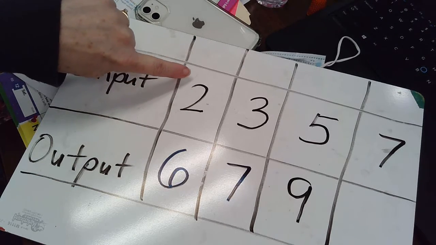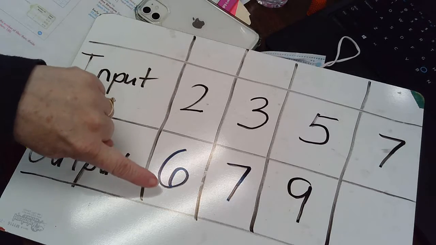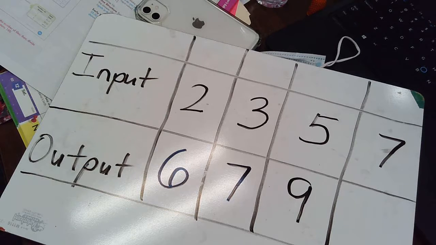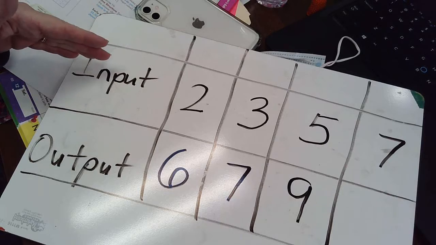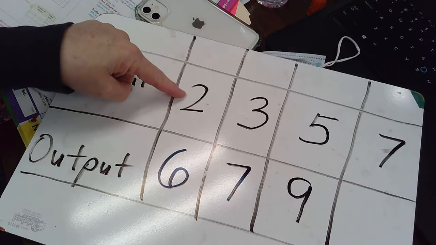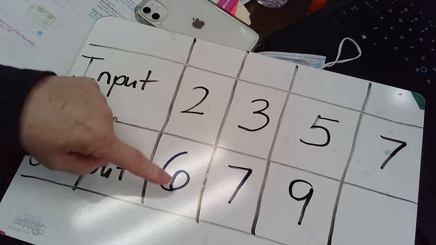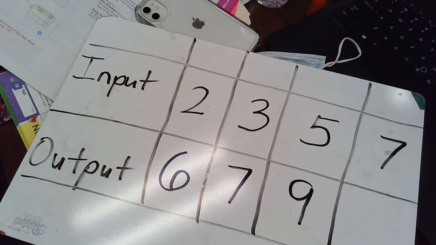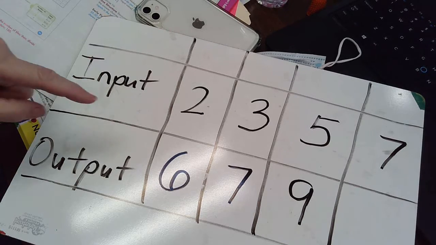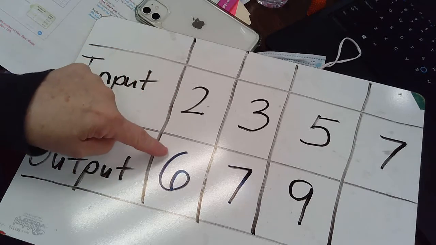Okay, if the input is smaller and the output is larger, there's only two possibilities. You're either adding or you're multiplying. Sometimes there's a two-step, but we'll get to that later. Okay, so we can look at this input and this output, and we can look at 2 and 6. So we're going to think to ourselves, how do I go from 2 to 6 using math? Well, one way is I could multiply. I could say 2 times 3 equals 6.